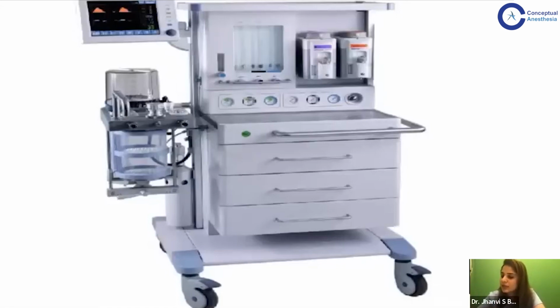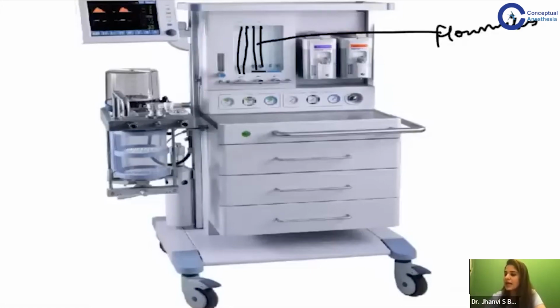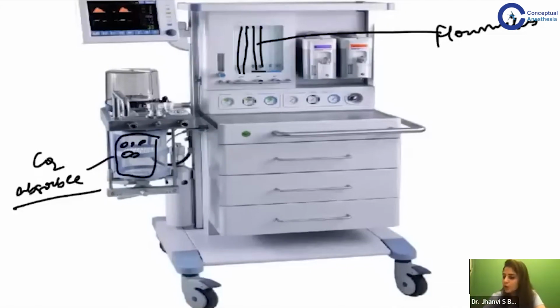The next thing you need to identify in the machine is these glass tubes over here. These glass tubes are nothing but flow meters. And one more thing you need to identify here, you will have a dabba of carbon dioxide absorber. They will ask you in the exam, what is the most common carbon dioxide absorber used? And this you should know. The most common carbon dioxide absorber that we use is called soda lime.